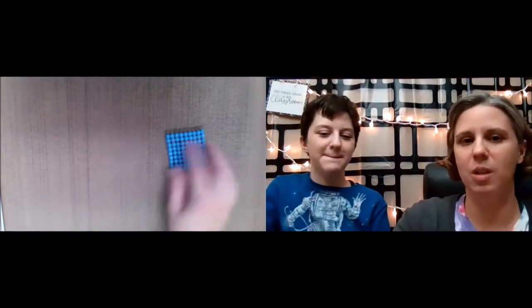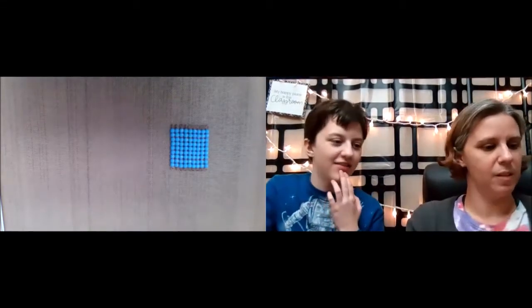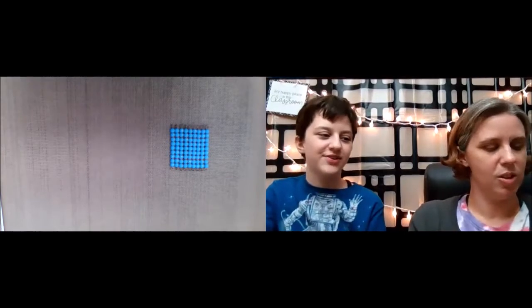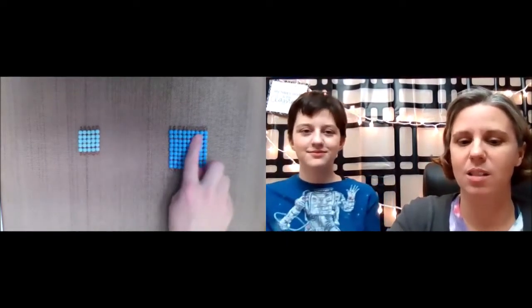What are you going to make into the 9? 5. She wants to transform the 5 into the 9. Okay, so we're starting with 5 square. We need to get 9 across. So how many 5 bars do we need to get all the way across? 4. 4 more.